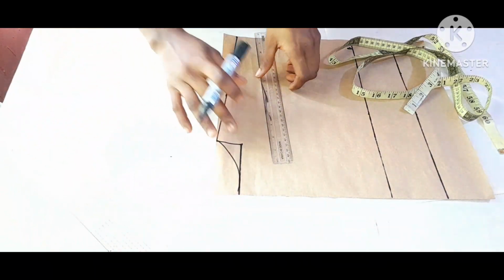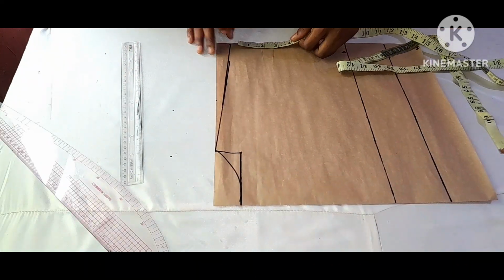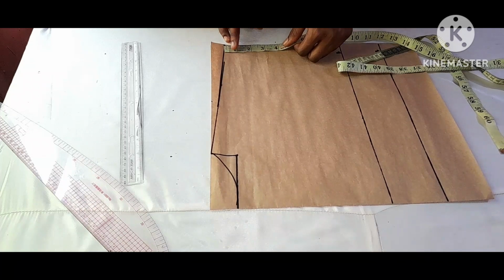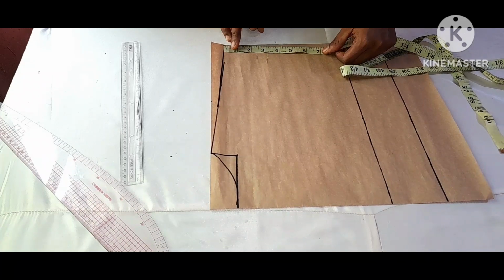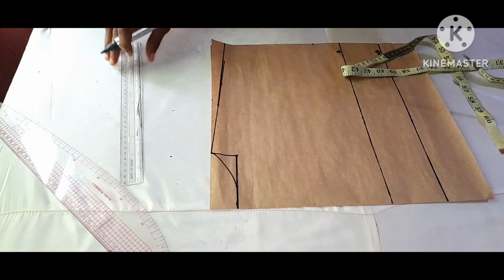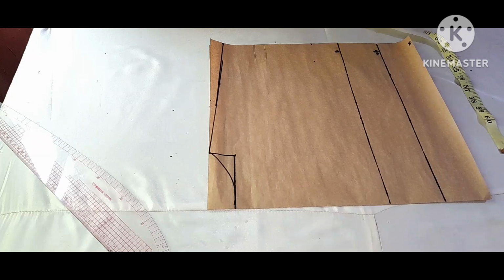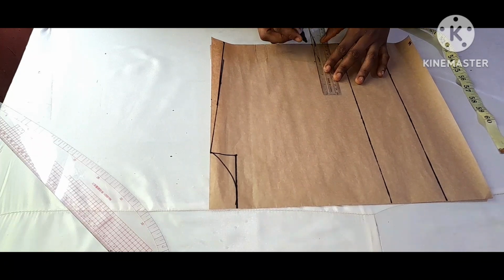All right, so the next thing to do here is to come down for my armhole length. I'm going to come down by 6.5 inches, then go in by 2 inches. All right, draw a straight line across it just like this.